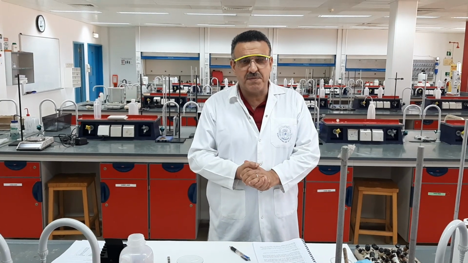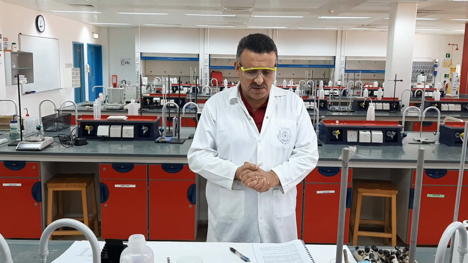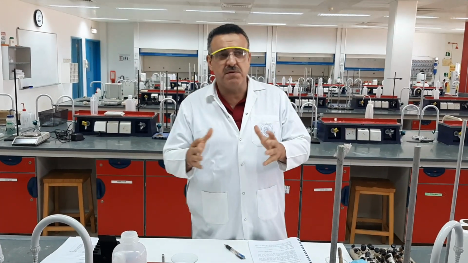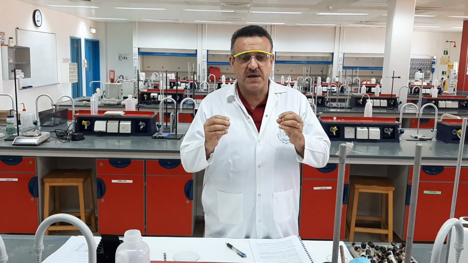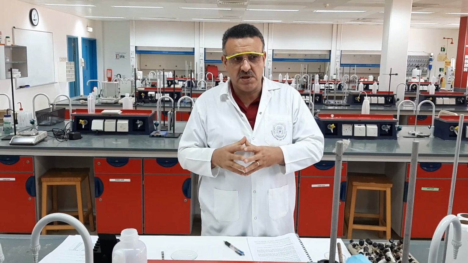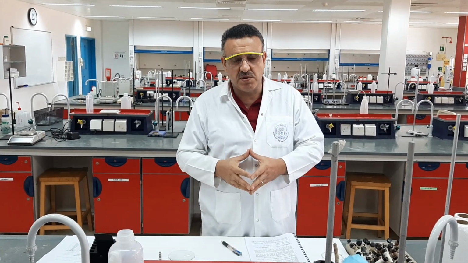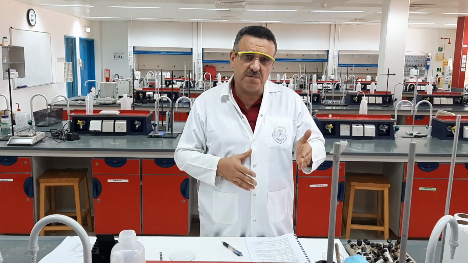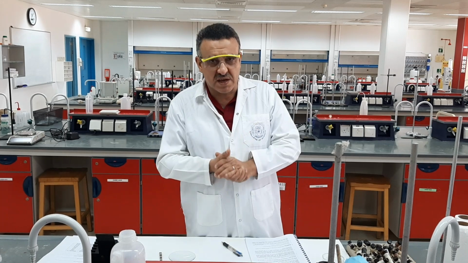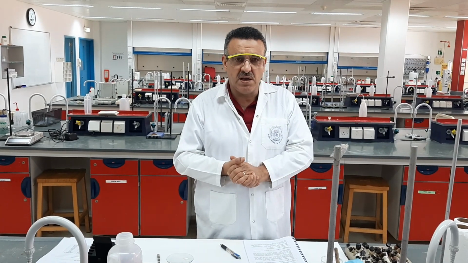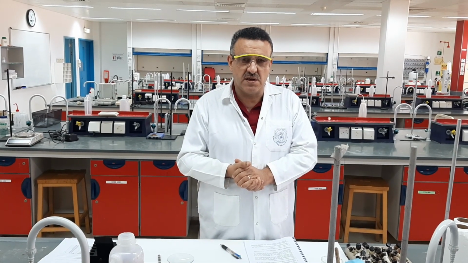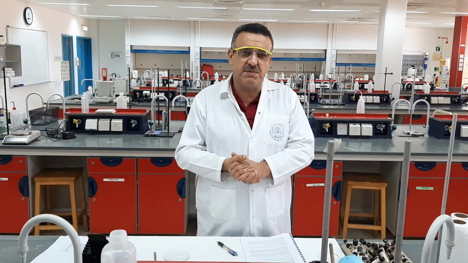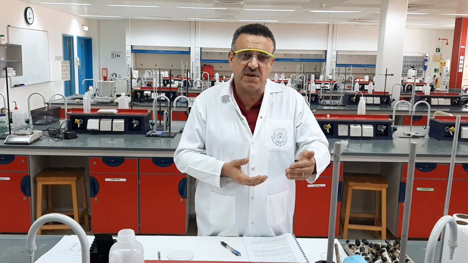Everyone. Today's experiment is the melting point determination, and as you will see in your report manual, as you should know, the melting point is a very important characteristic of any organic compound. The determination of the melting point, actually we use it for two purposes. First, to determine the purity of the compound, as we will see and explain during the experiment. And second, the melting point is simply used to determine the identity of the compound.